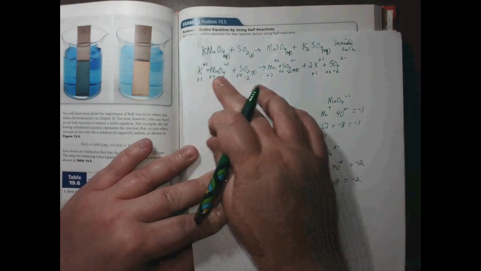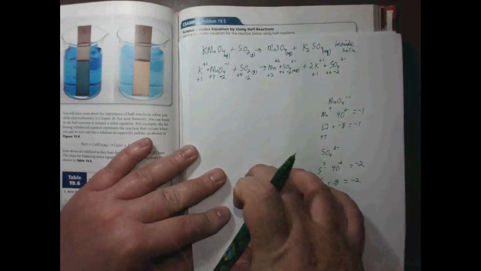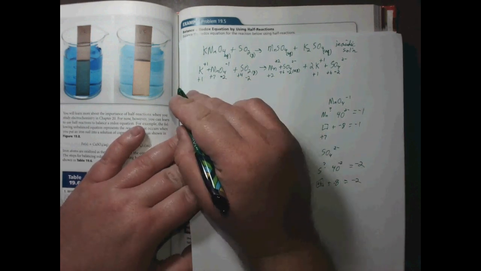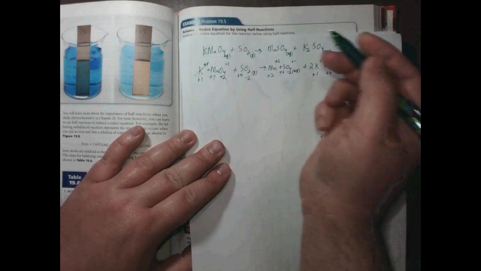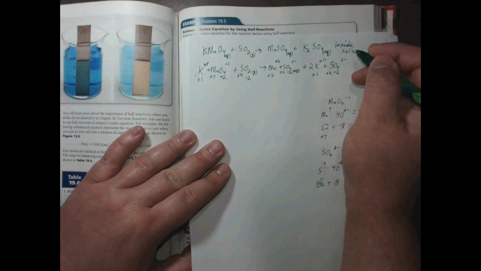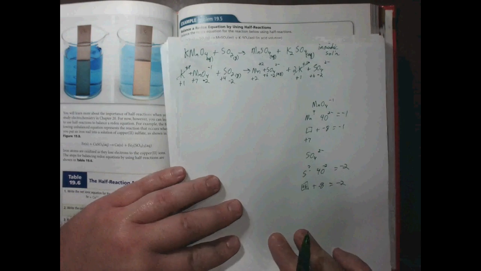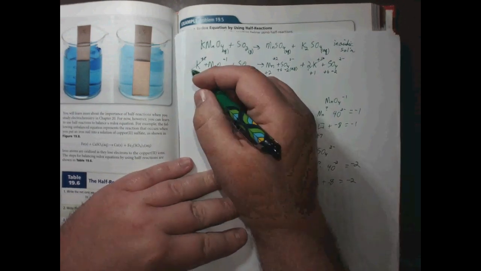But let's look at this. Okay. That's a lot to look at. What changed? Okay. Well, K ends up being a spectator ion. K is a spectator ion, so it goes away.